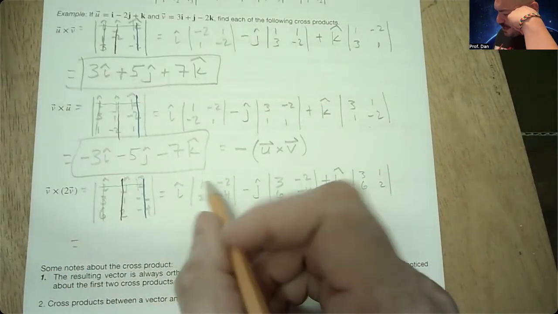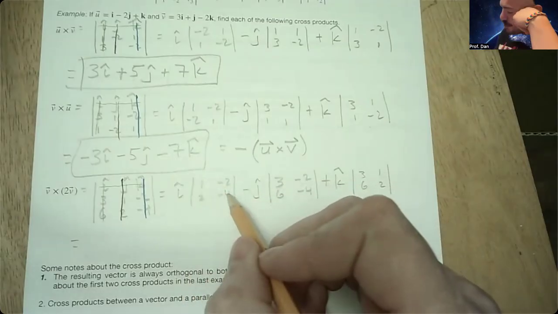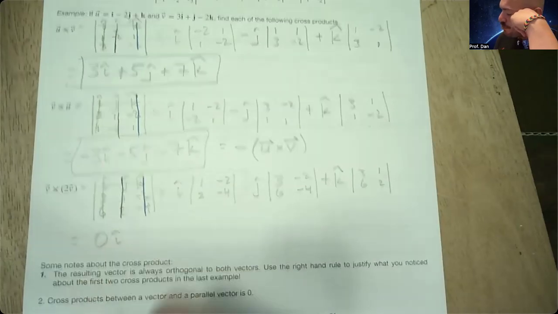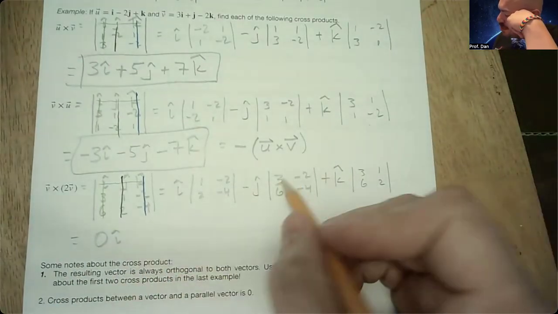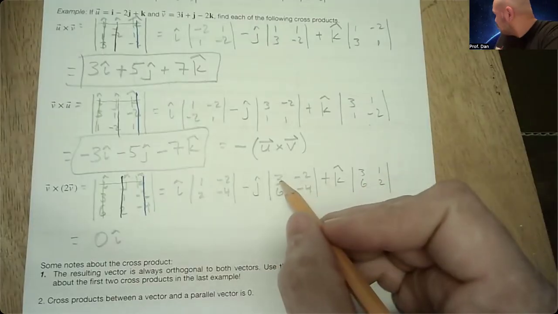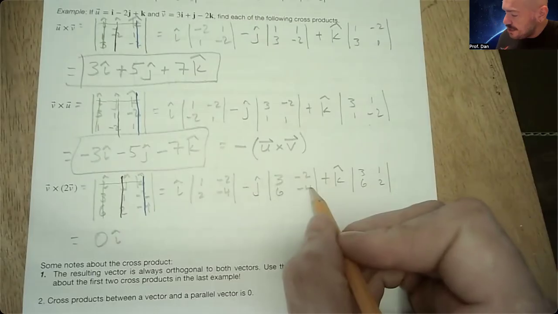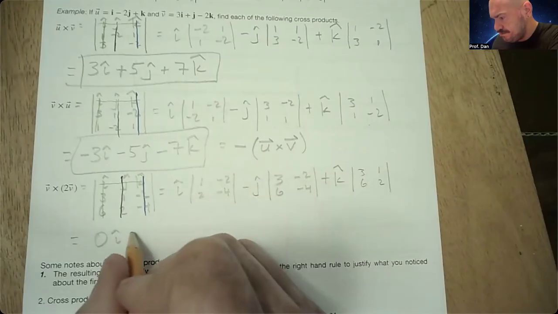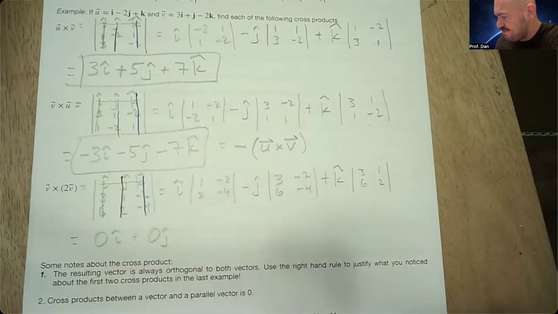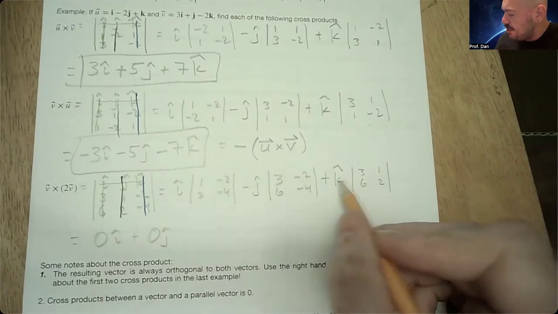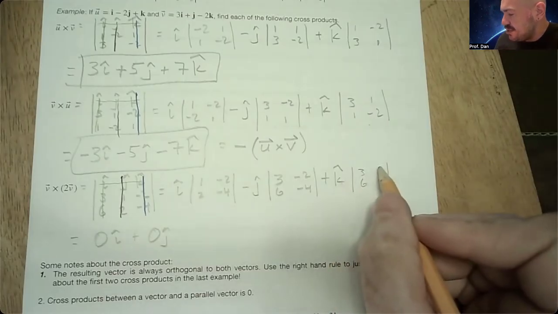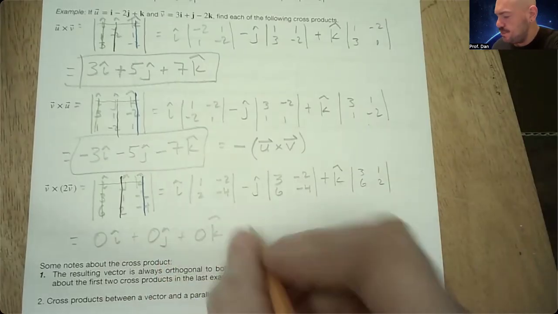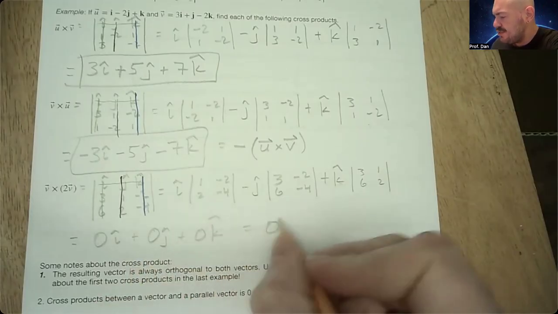So for the first one, we get -4 minus -4. So -4 plus 4, that's 0. For the second one, 3 times -4, that's -12, minus -12, also 0. And then for the last one, 6 minus 6, still 0. So the result we got here is actually the 0 vector.